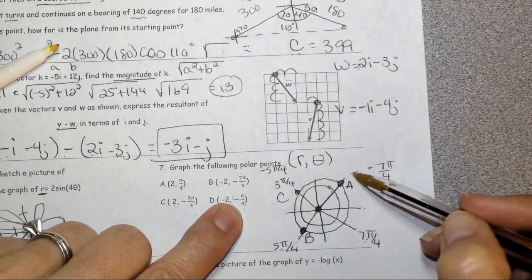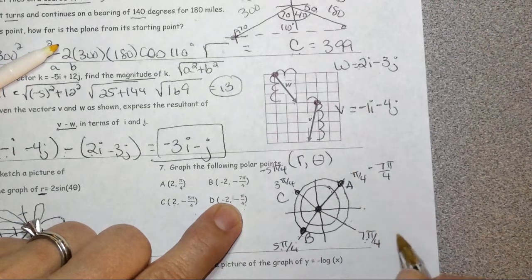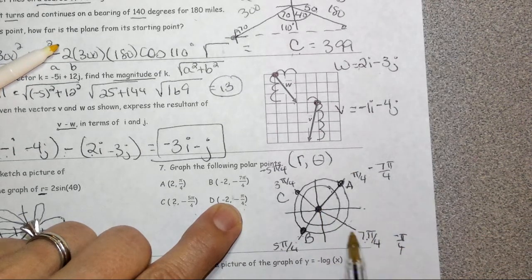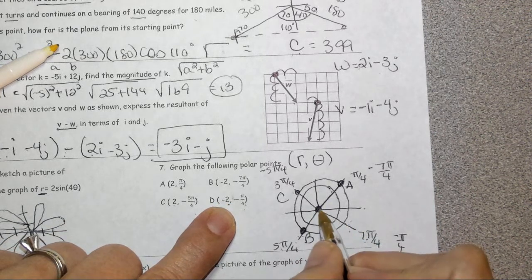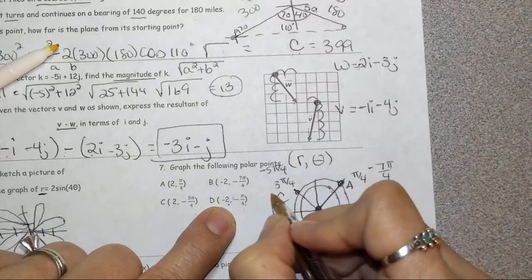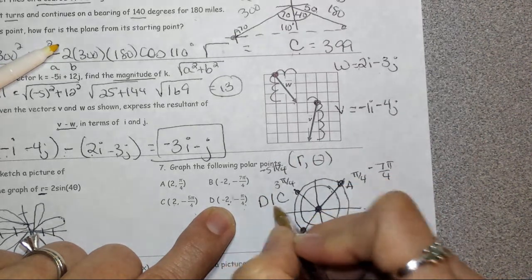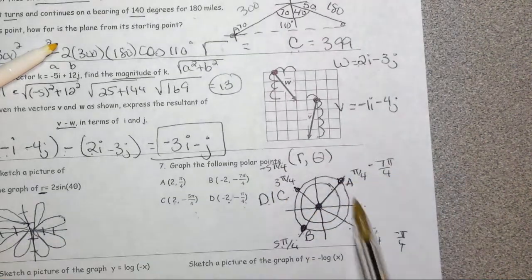Letter D wants me to go to negative pi over 4. Positive pi over 4 was 1 pi over 4 up. So negative pi over 4 is going to be 1 pi over 4 down. So here's my negative pi over 4. And they want me to go negative 2, so they want me to go 2 away. So they want me to go 1, 2. They want me to go this direction right here. So C and D are the same point. A and B are the oddballs.